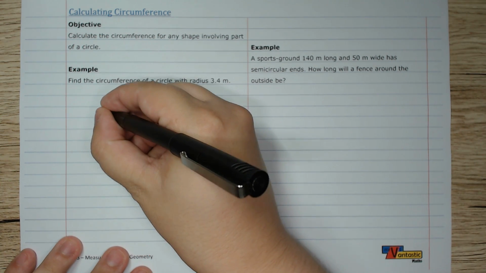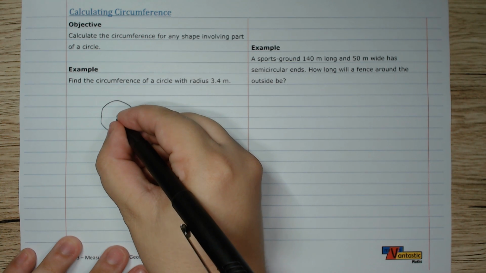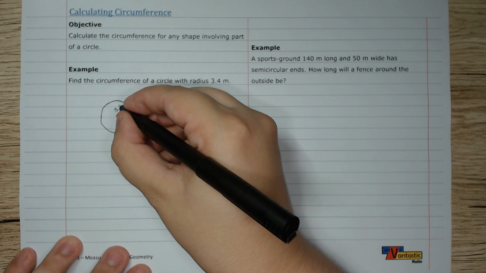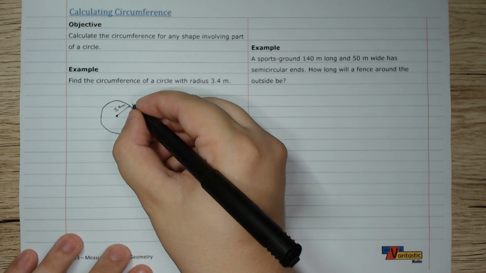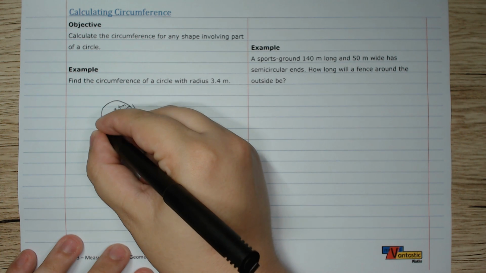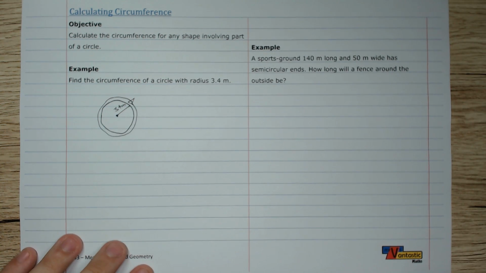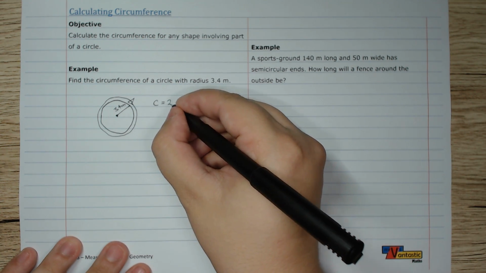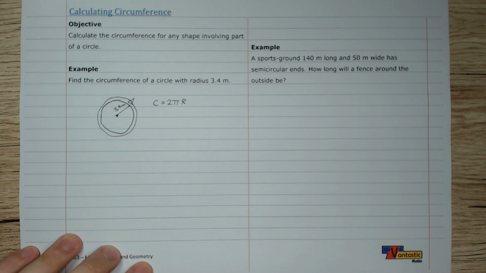So if I draw my circle, we're told the radius, so the distance from the center out, is 3.4 meters. What we want to know is what's the circumference. So what is the length around the outside of that circle? Now the rule for that is circumference equals 2 pi r. 2 times pi times the radius.